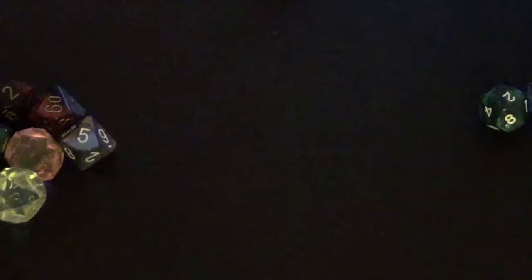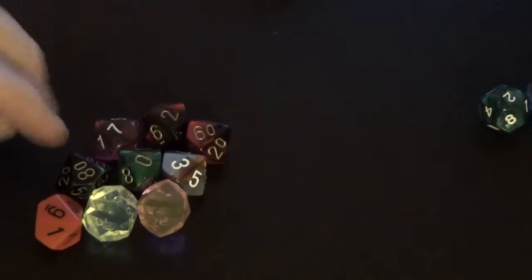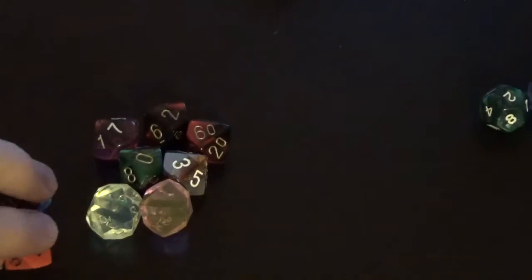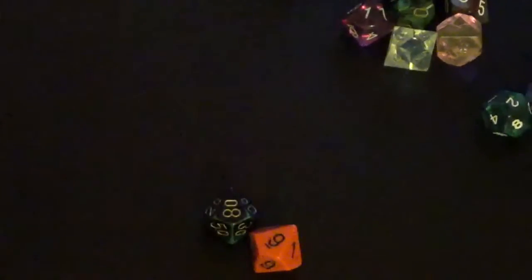The next set, now this is different. These are a little weird. These are D10s, or 10-sided dice. In particular, you get 2 different sets of D10s, and these different sets are called percentile.